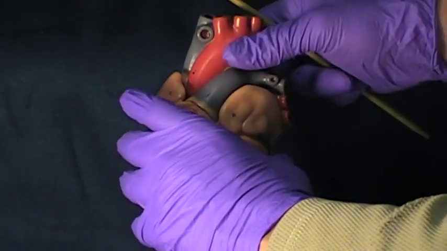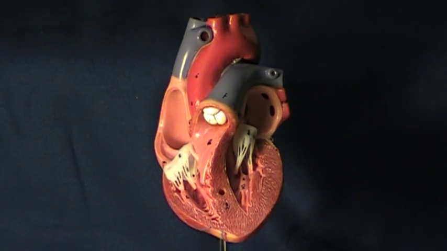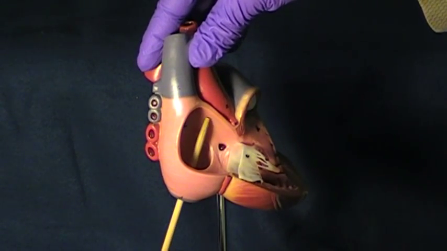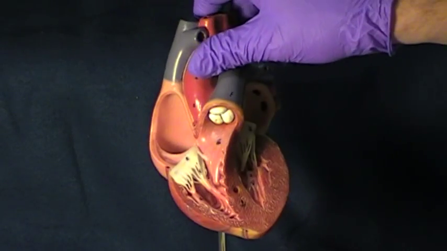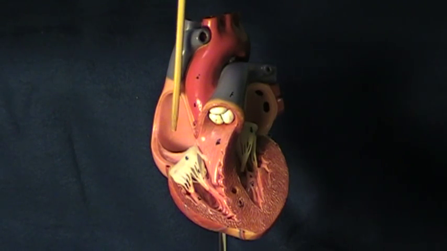Now, if we want to look at the interior structures and follow blood flow, deoxygenated blood comes from two sources, the upper and lower extremities of the body. From the lower extremities, it enters the heart on the inferior side through the inferior vena cava. From the top of the body, it comes in through the superior vena cava, entering the right atrium.